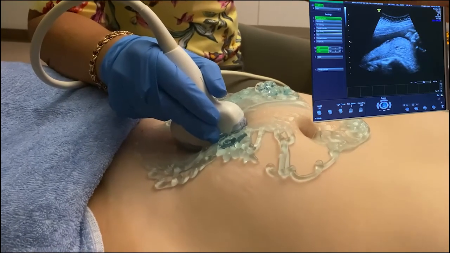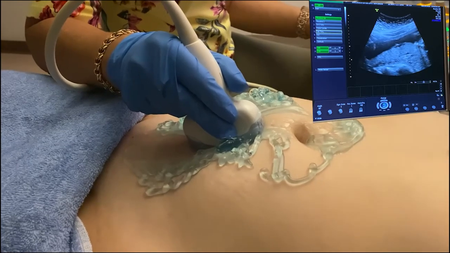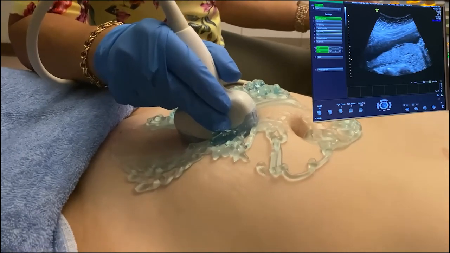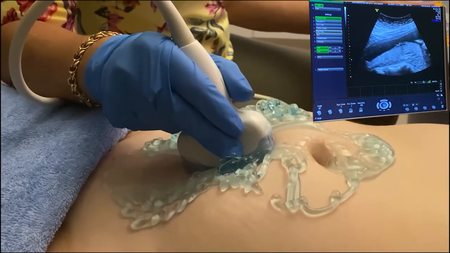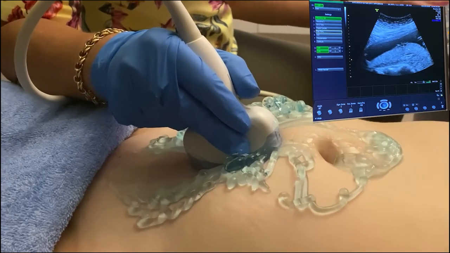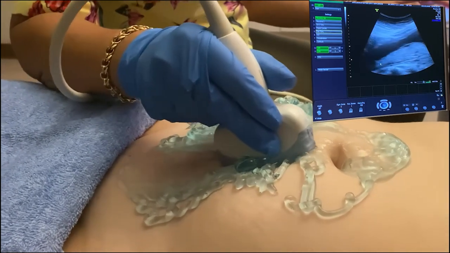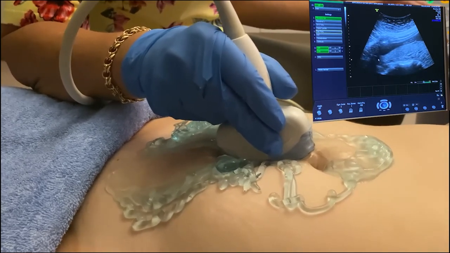I'm going to decrease my depth so that I can isolate just the placenta, and we can see very clearly, even in grayscale, the cord insertion. And we want the cord to be someplace in a nice thick portion of the placenta. In her placenta, the superior tip of it goes all the way to the fundus.